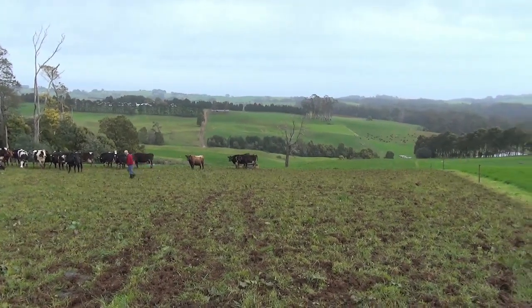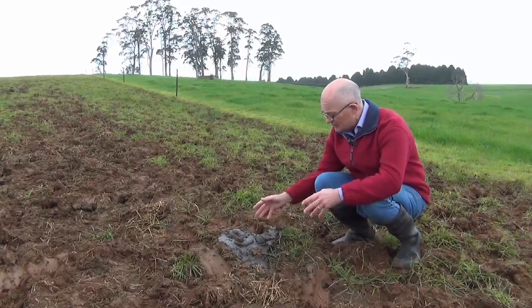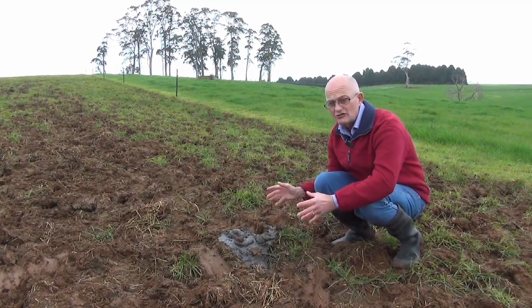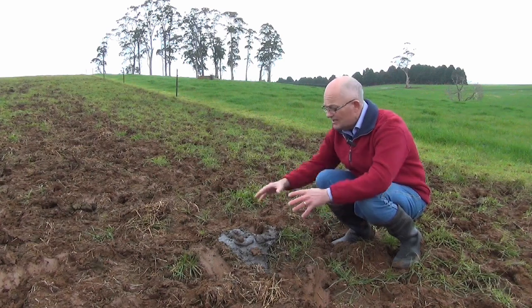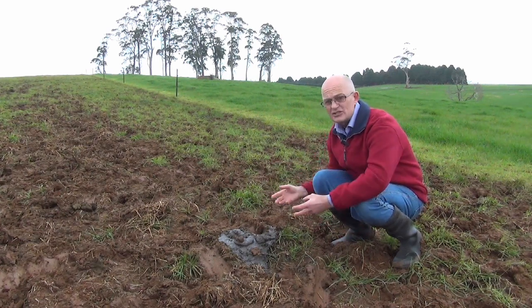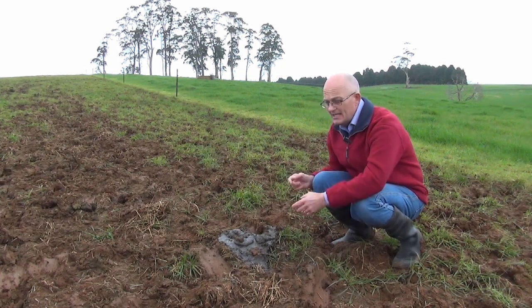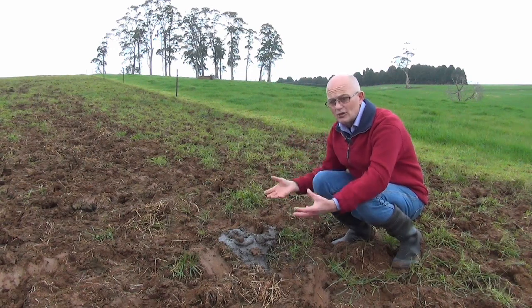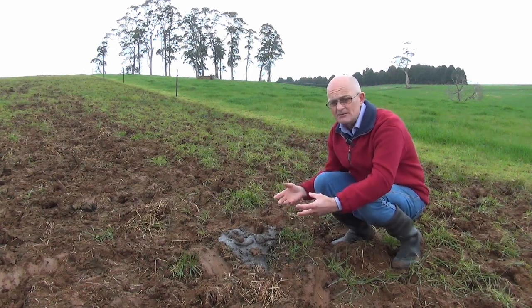And that's a result of cow dung and urine buildup. So where cows congregate, we get more dung and urine, so we get concentration of nutrients. And also in areas around gateways, we're not growing much grass, so we're getting less nutrient withdrawal. And in other parts of the paddock, we get silage and hay fed out, and that'll concentrate nutrients, particularly potassium.